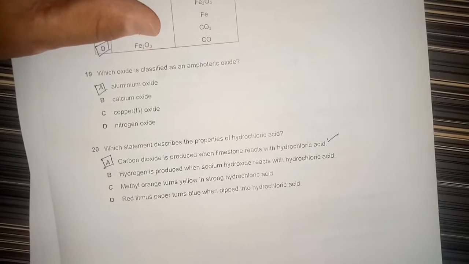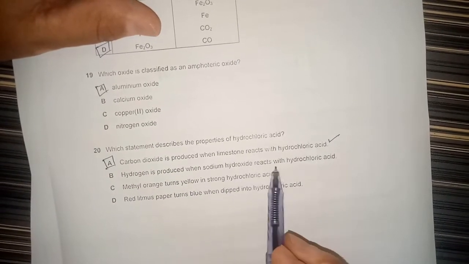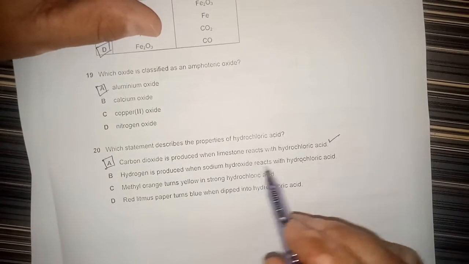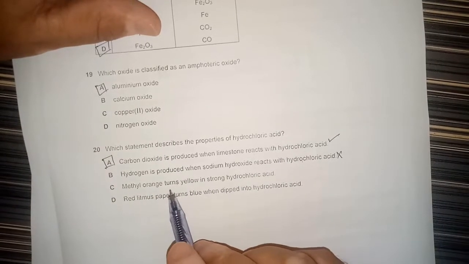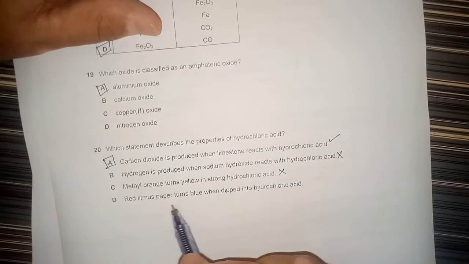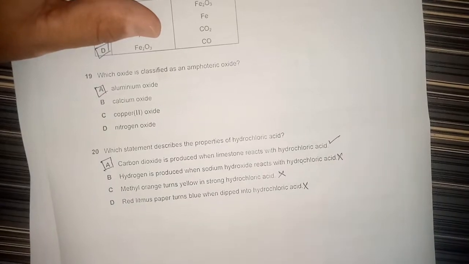So I'm going to save time, or we just quickly explain. Hydrogen is produced when sodium hydroxide reacts. No. When alkali and acid react, salt and water are formed. No hydrogen gas is produced, so option B is incorrect. Methyl orange turns yellow. No, this is the property of a base or alkali. Red litmus paper turns blue. No, again this is the property of alkali. So only option A is correct.